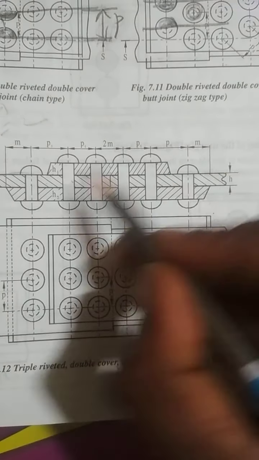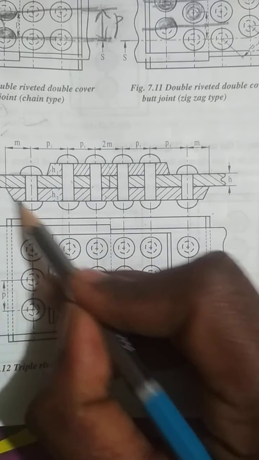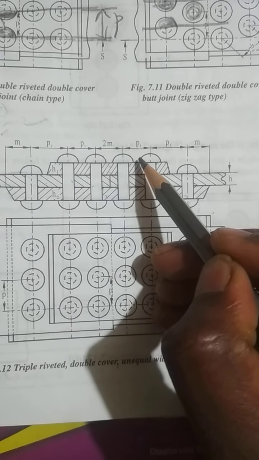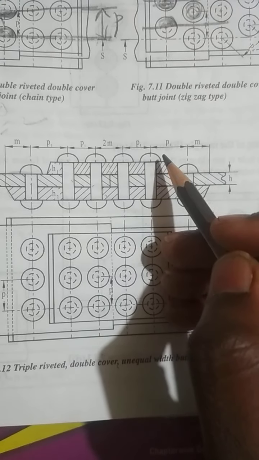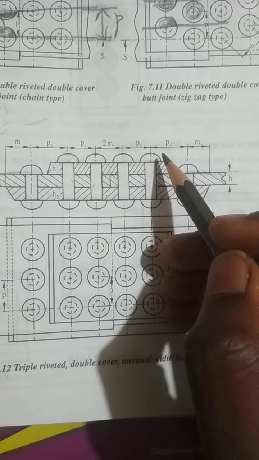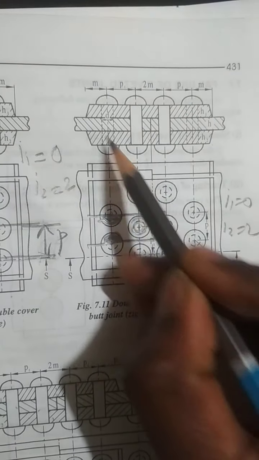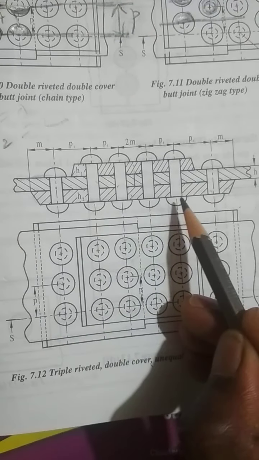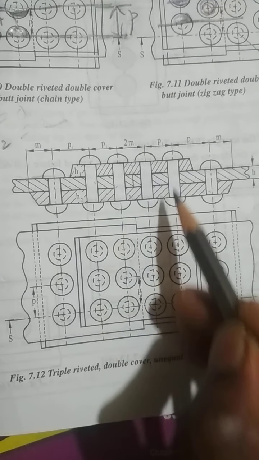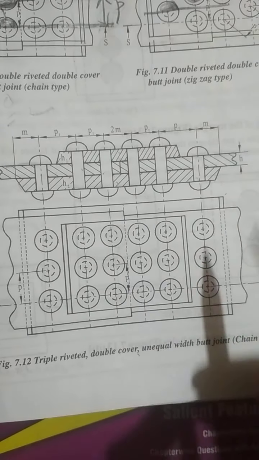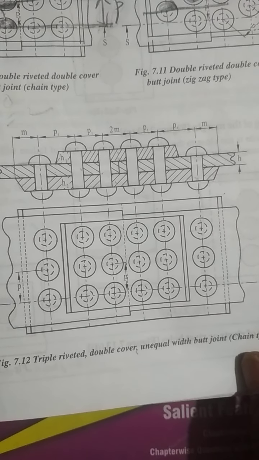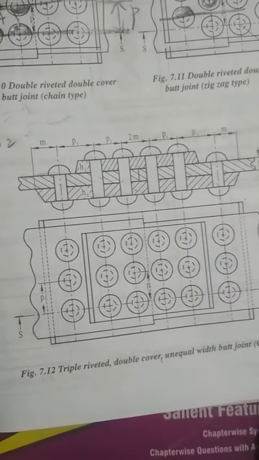Now considering the width of the cover plate, here it has 2 cover plates but of different lengths. That means unequal length, not equal length. Here 2 cover plates are there with equal length, but here the cover plates have different lengths. That's why it's known as an unequal width butt joint. Then the name is triple riveted double cover unequal butt joint.